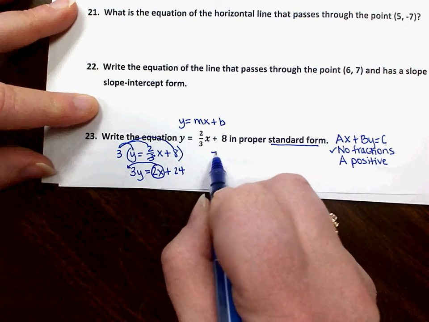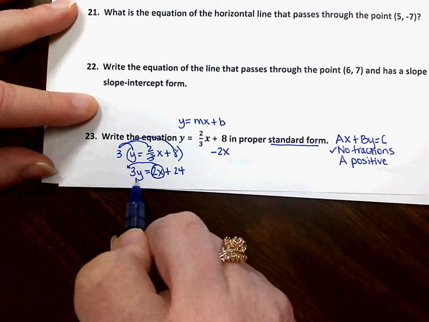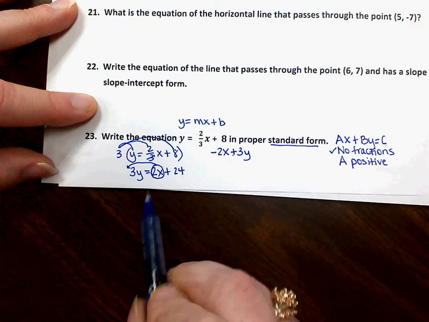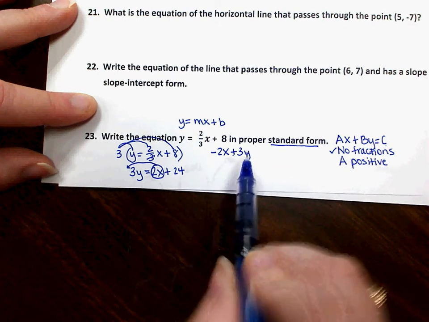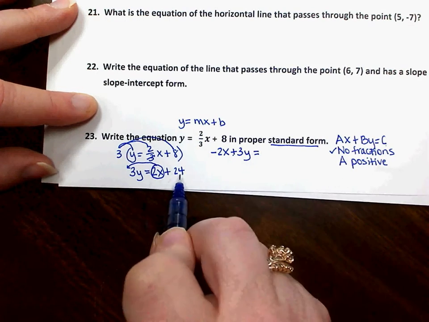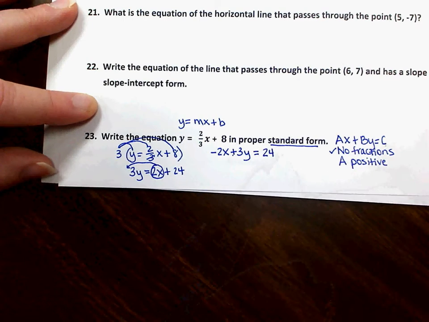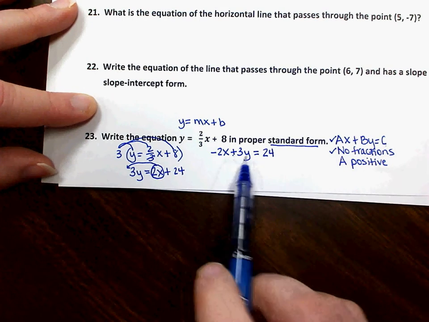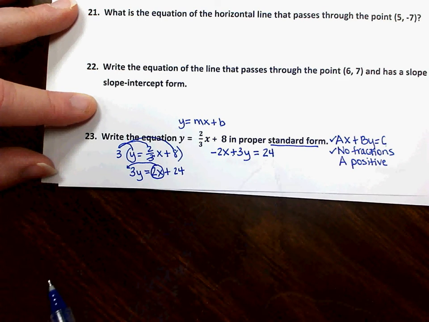So now I have a negative 2x, a positive 3y, equals, and 24 is by itself on the right side. So now I have it in the right order. I have my x, my y, my equals, and then my constant.